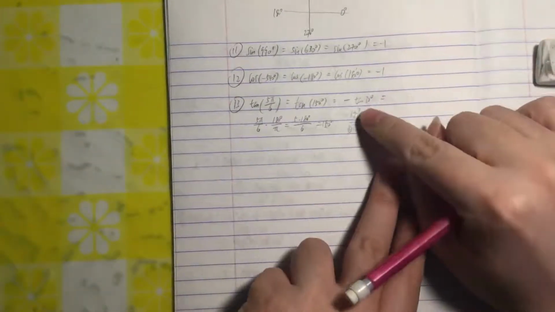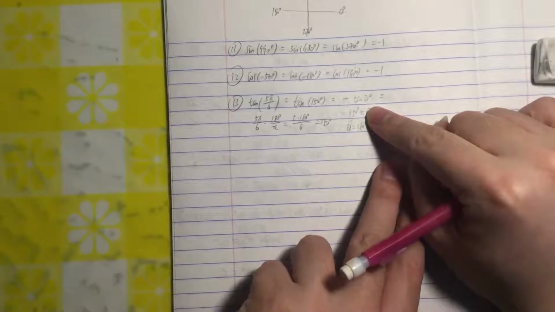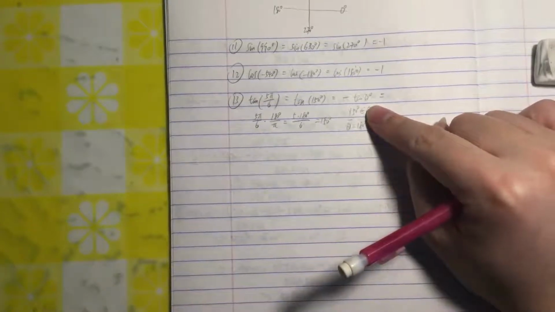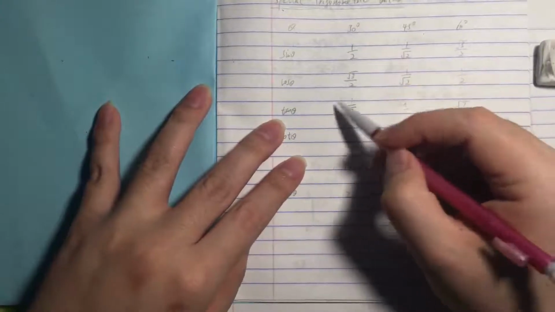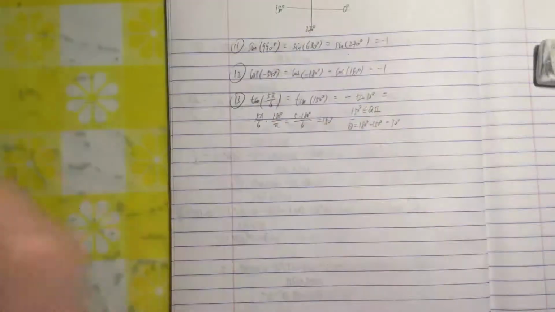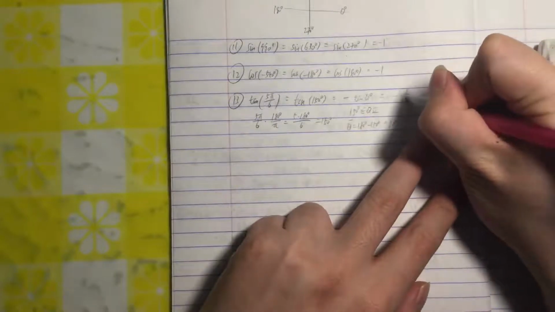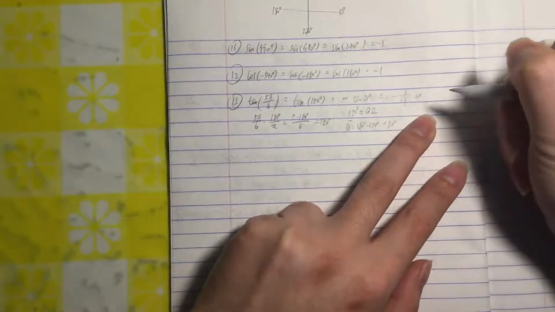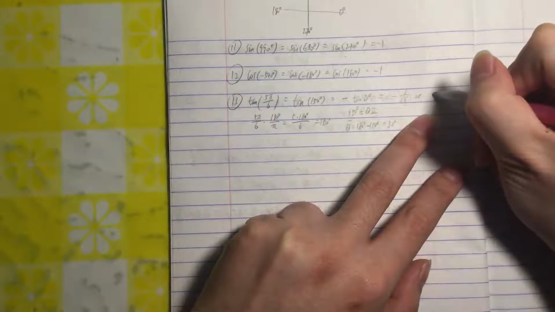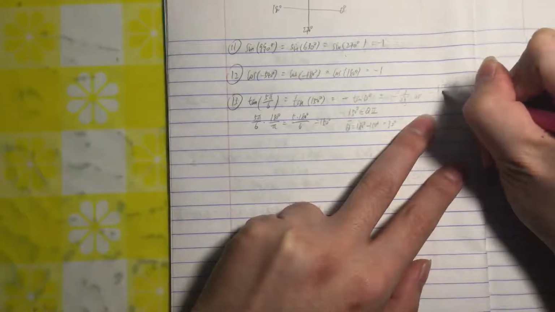I get negative tangent 30, and tangent 30 is a special trigonometry value. Tangent 30 is 1 over radical 3. So I get negative 1 over radical 3. Or if we rationalize the denominator, it can be written as negative radical 3 over 3.